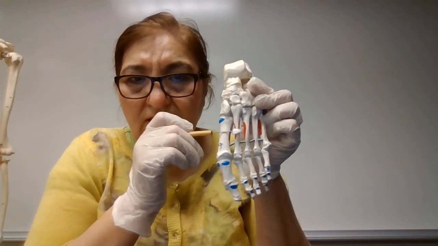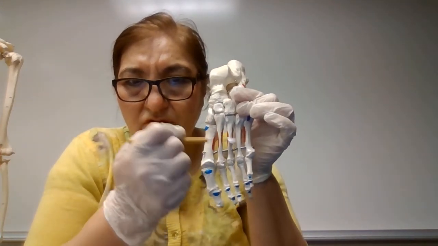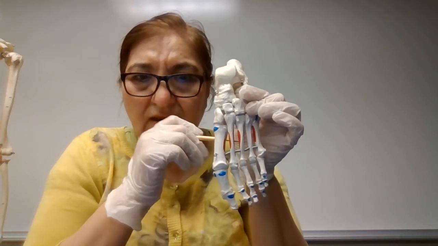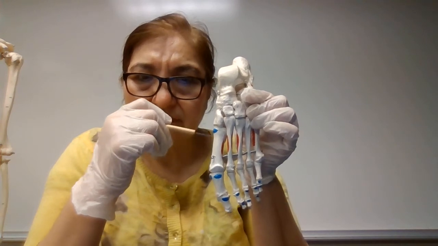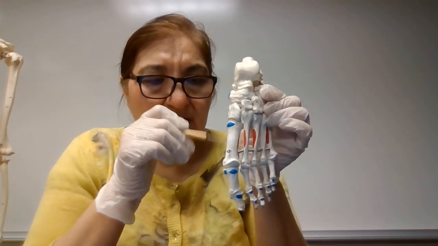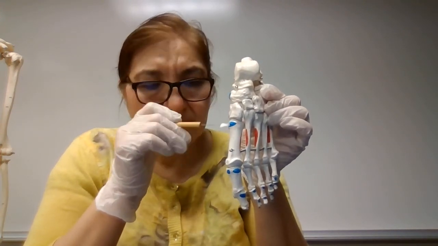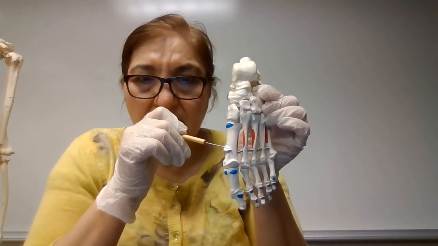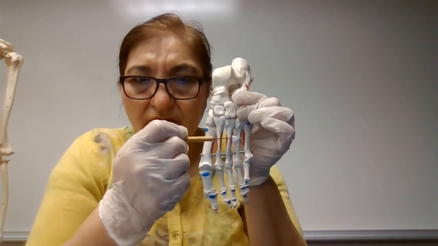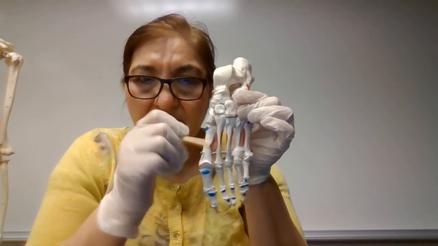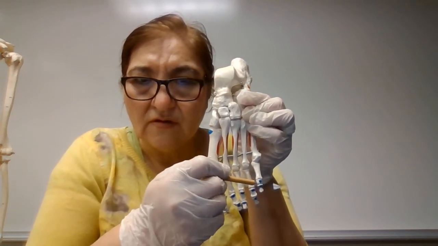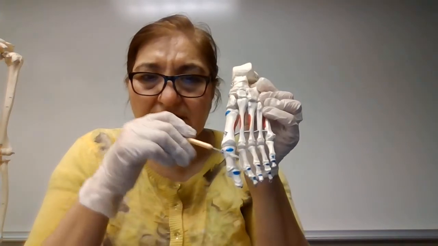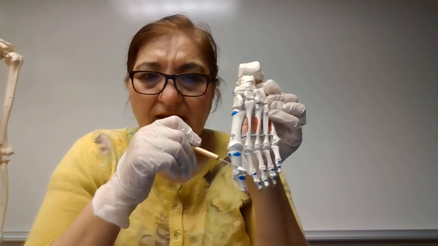For the metatarsals, these small short bones make up your plantar, or underfoot, bones. And how do you count them? Metatarsal 1, 2, 3, 4, 5. The fifth metatarsal is your small toe. And then the phalanges.